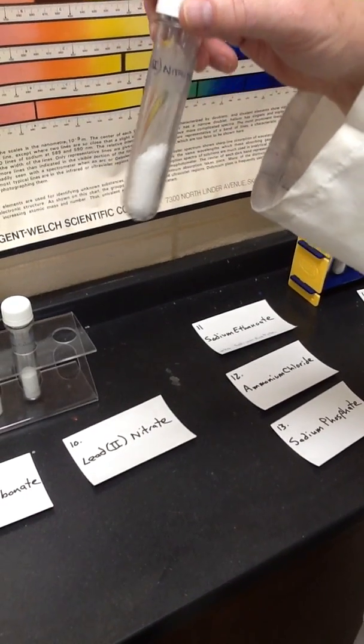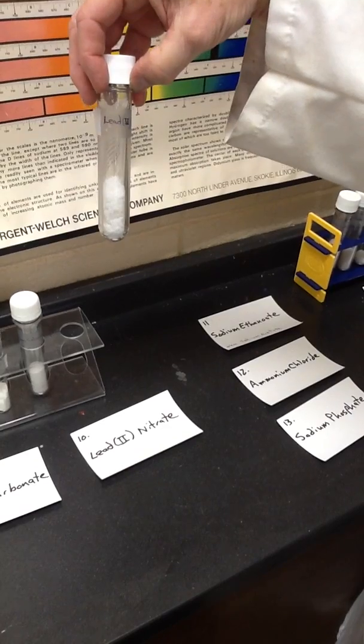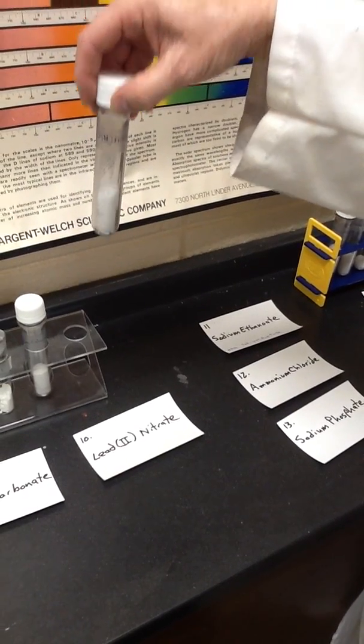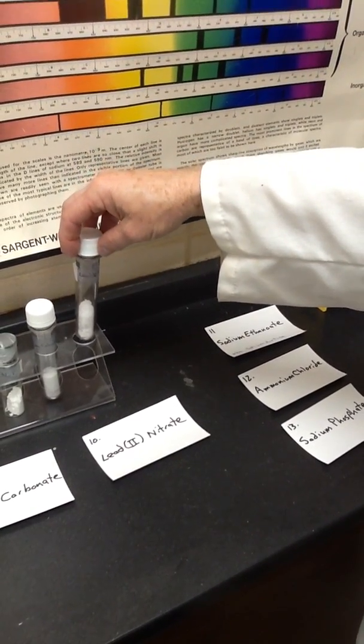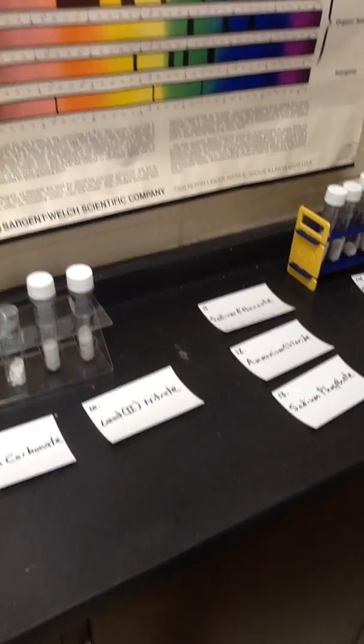So we write that charge as a Roman numeral in the name. We no longer say plumbic or plumbous for the different forms of lead, +4 and +2.